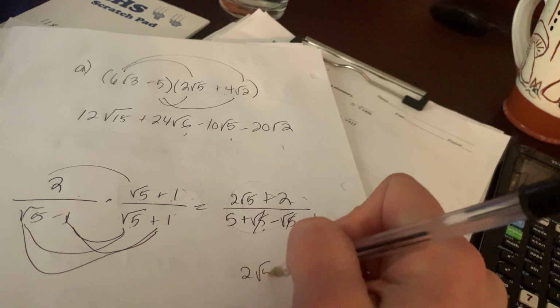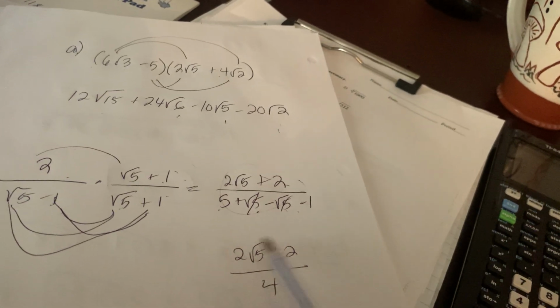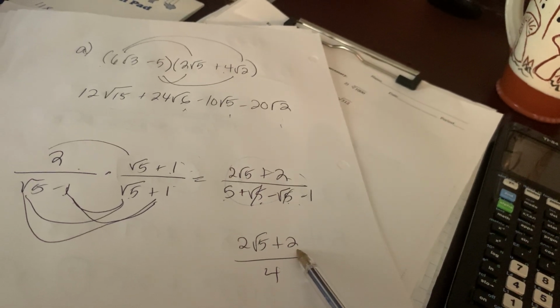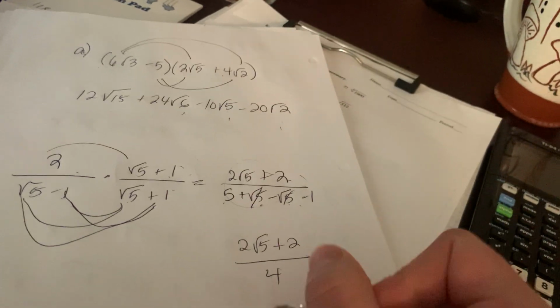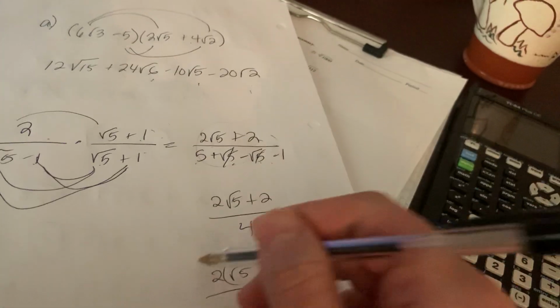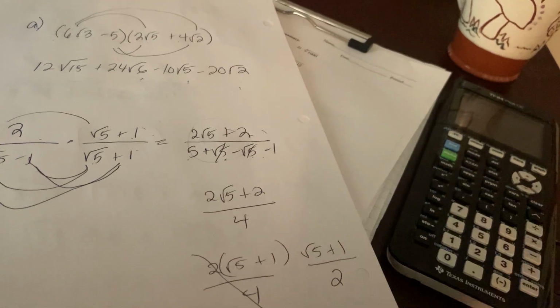So you're going to get 2 root 5 plus 2 over 5 minus 1, which is 4. You can take a 2 out of everything. If it was just a 2 and a 4 here and not a 2 here, you could not. So take a 2 out over 4, reduce it, root 5 plus 1 over 2. That's your answer. I would just take a point off if you didn't do that.